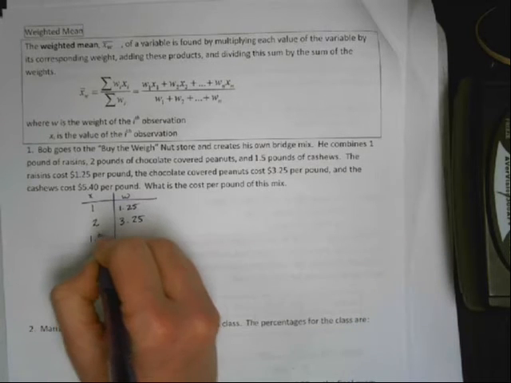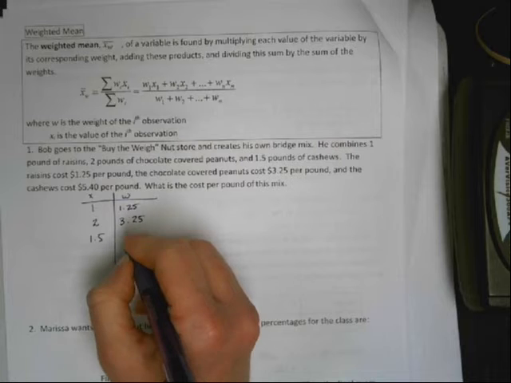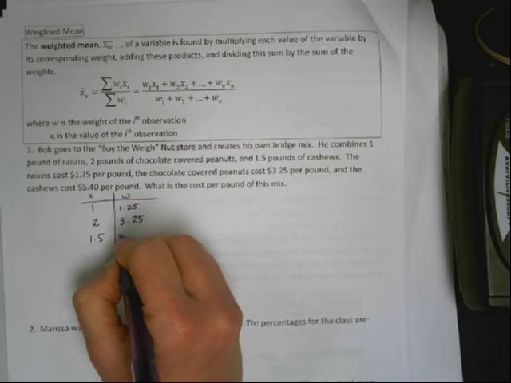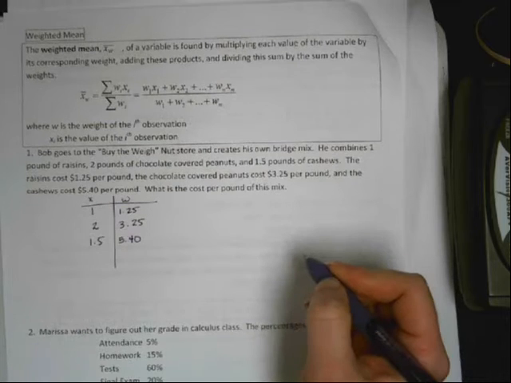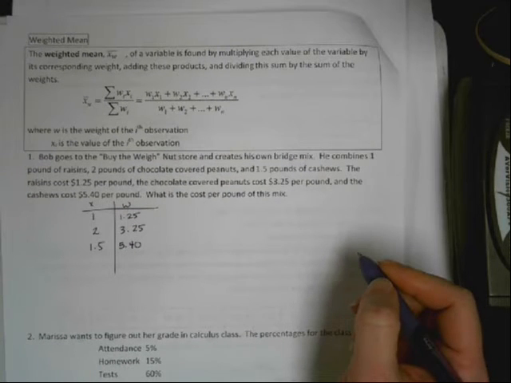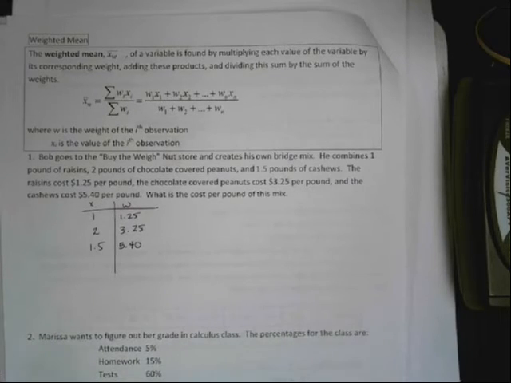Cashews. Then we can do exactly what we just did. You can use your calculator. Remember, don't hit delete, but arrow up and clear your lists.